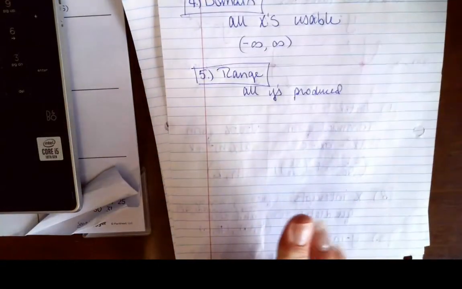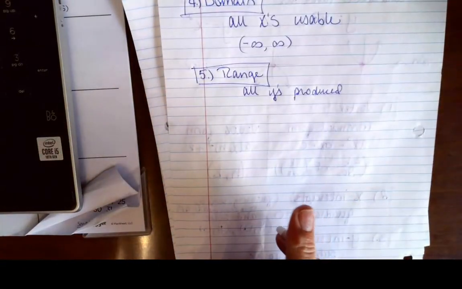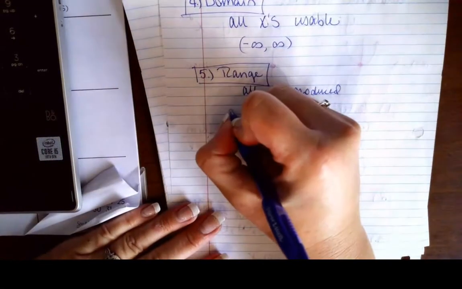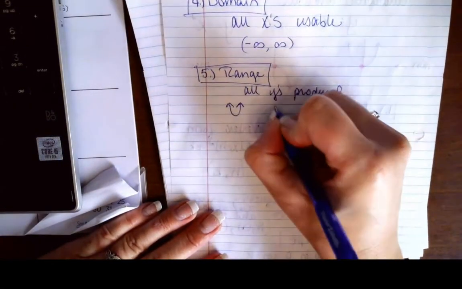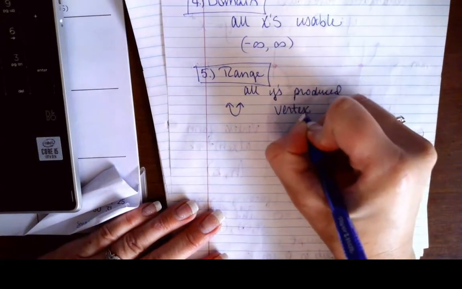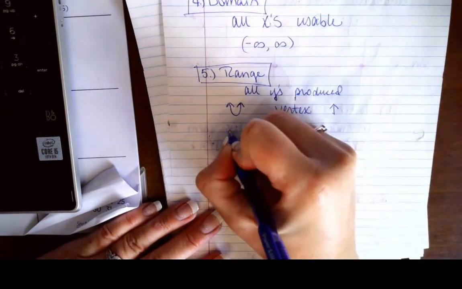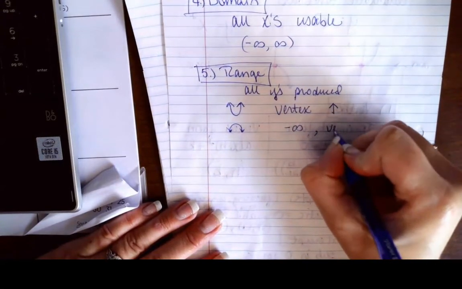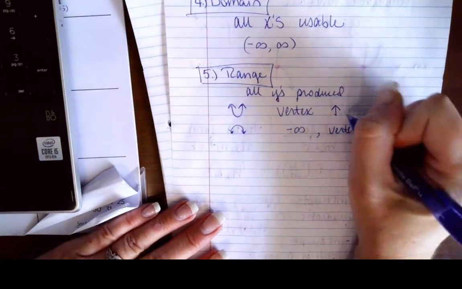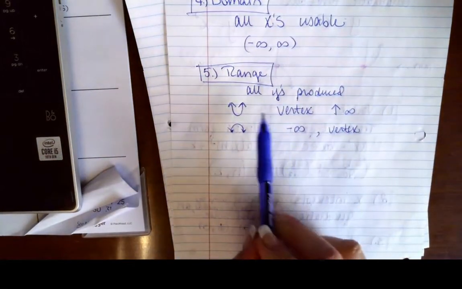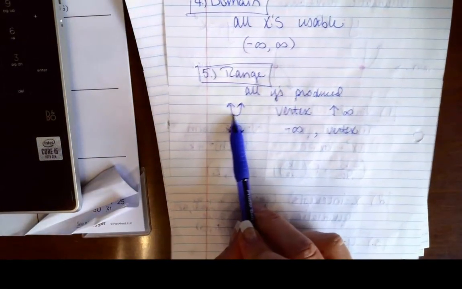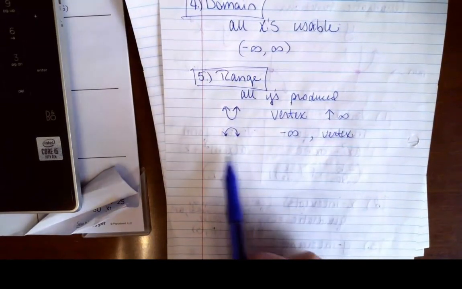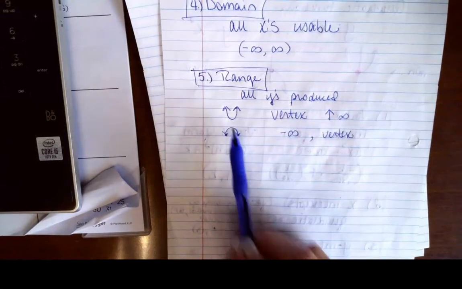Your range is either going to be, if it opens upwards, it will start at the vertex and go up. If it opens downwards, it's going to start at negative infinity and go to the vertex. Okay, and that would be positive infinity going up. I should probably tell you that. You always write your range from lowest to tallest, so it'll be at the vertex and go up, or it will be from negative infinity and hit the vertex, one of the two.